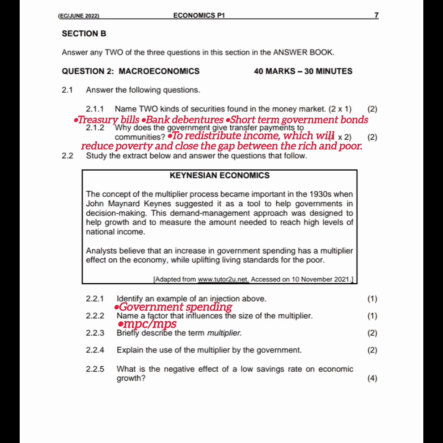I hope you understand. And then 2.2.3, briefly describe the term multiplier. Multiplier shows how an increase in spending produces a more than proportional increase in national income. So just like I said, when people spend more, it's like one man's spending is another man's income. So when people spend more, their national income increases, right?